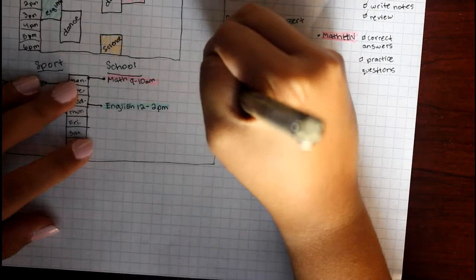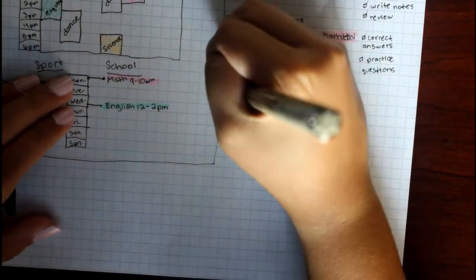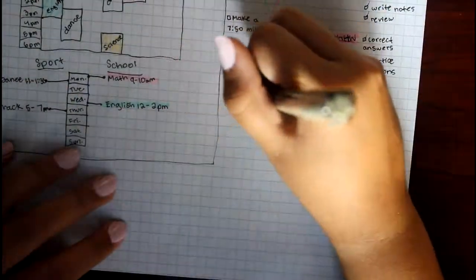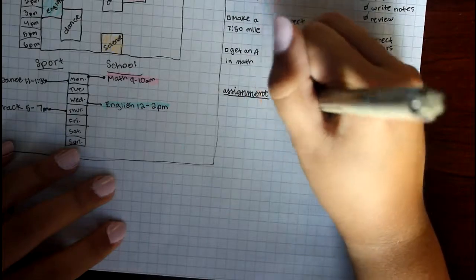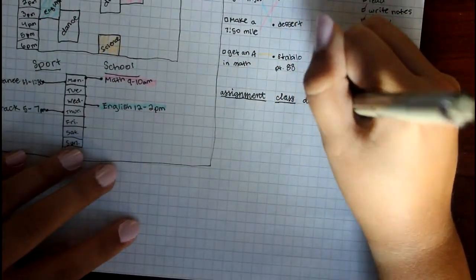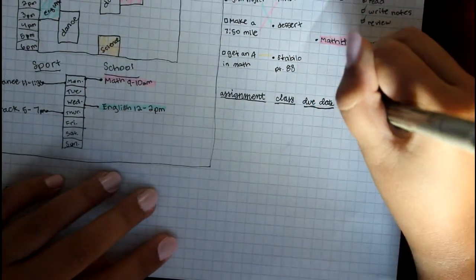So the next thing I am going to be doing is kind of an assignment tracker. It not only tracks your assignment, but also your grade for the assignment and checking if you finished that assignment. So I wrote the assignment, the class, the due date, whether it was done or not, and then the grade.